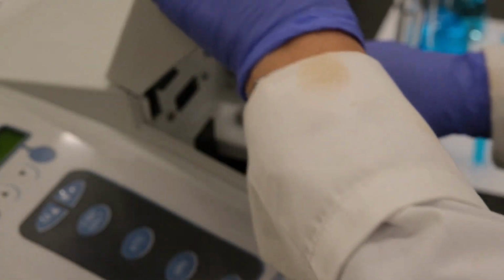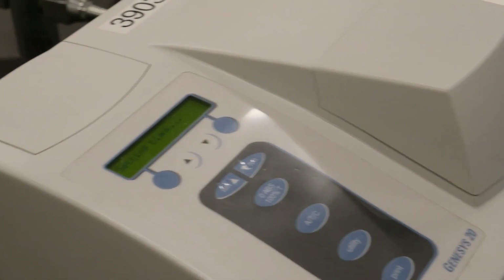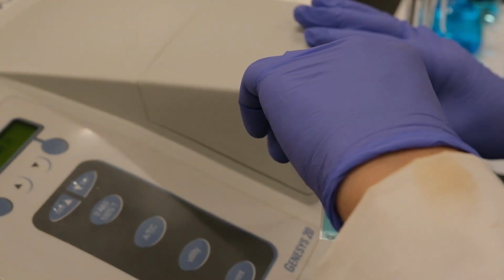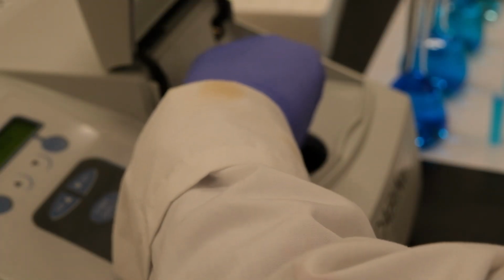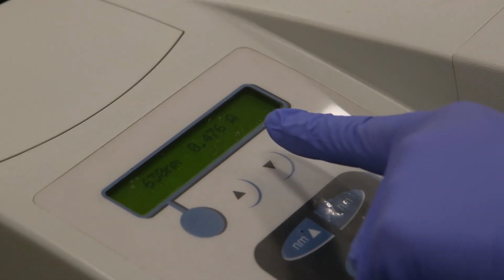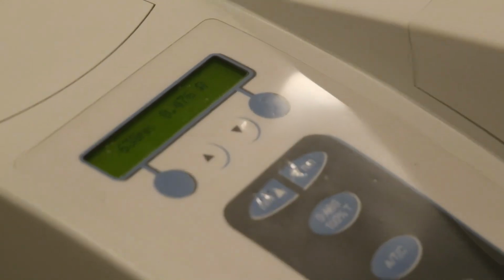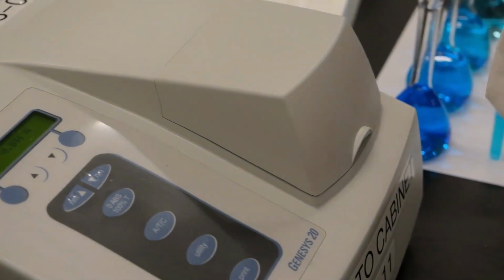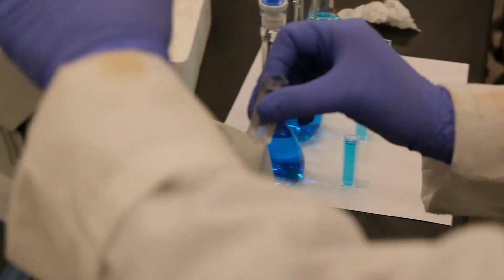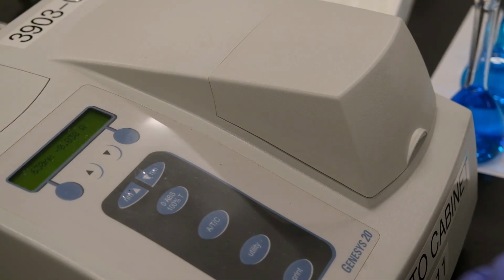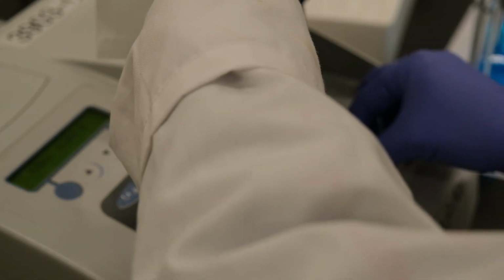We tare again this instrument, and then this was our middle solution, the 3 milliliter solution that we used as a reference for the absorbance that we needed. Calibrate again in between the measurements.